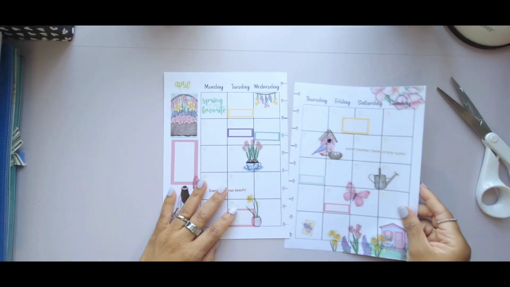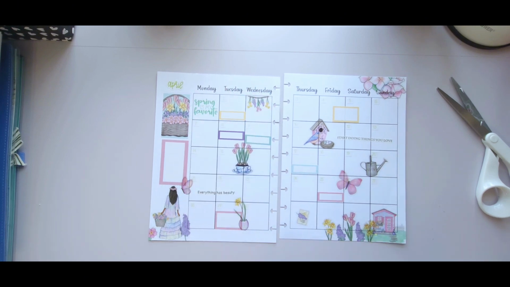Okay guys, this is my book layout for the monthly layout for my reading journal.